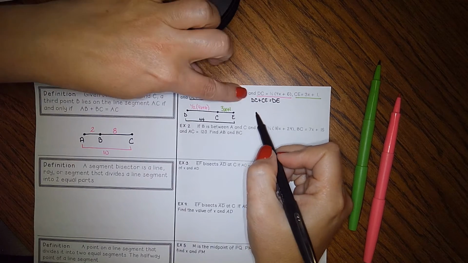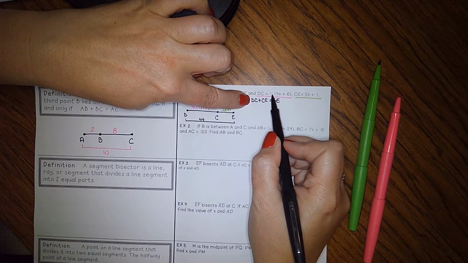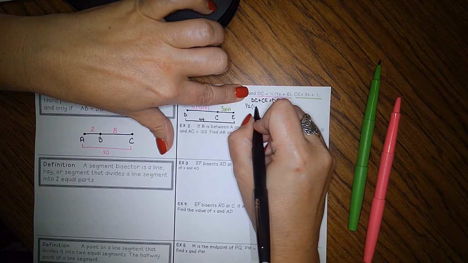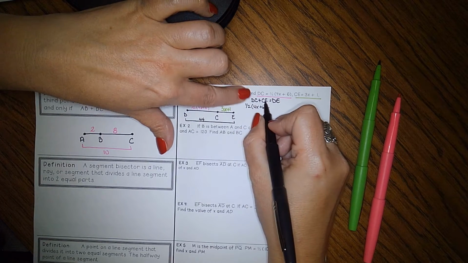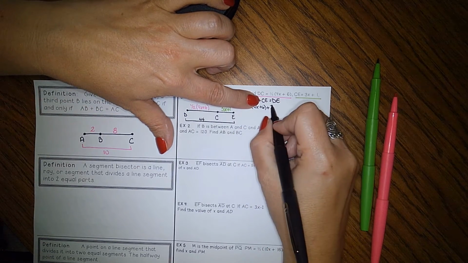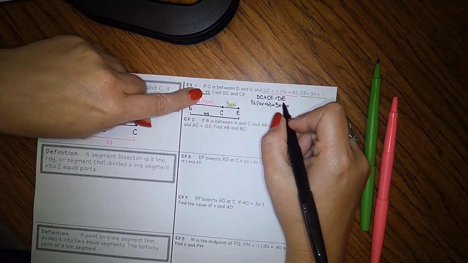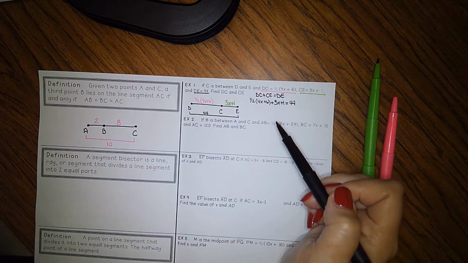Instead of writing DC, we can substitute what is given to us. So that is 1/2 times (4x plus 6). Then we're going to add CE, which they told us is 3x plus 1. And all of that equals DE, which is 44. All right, so now we can solve for x.